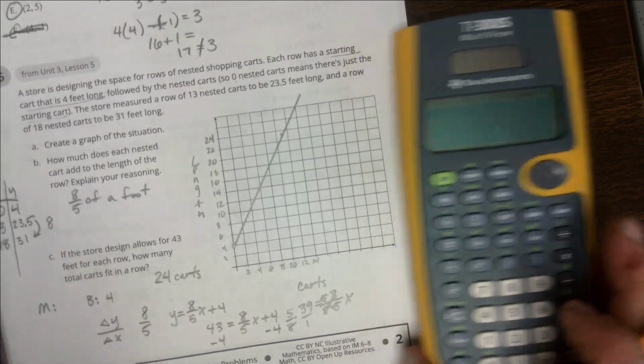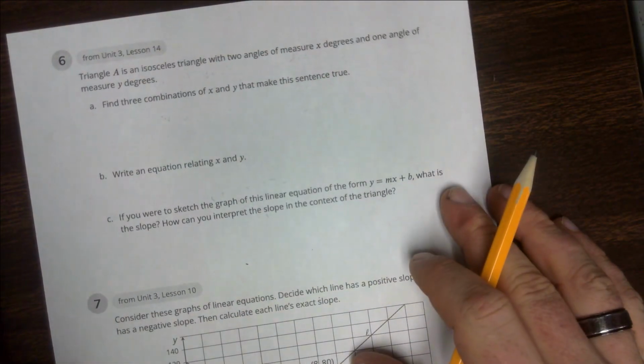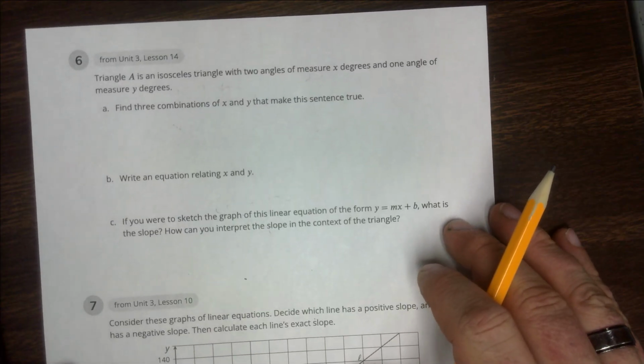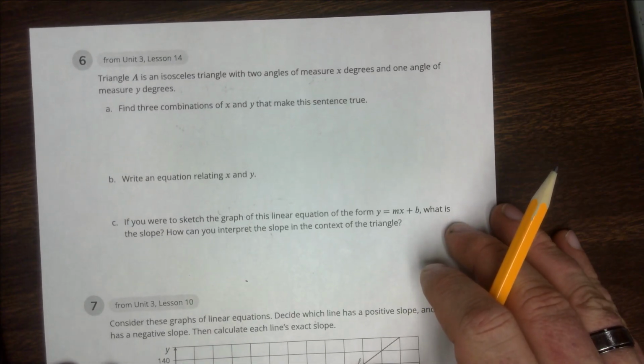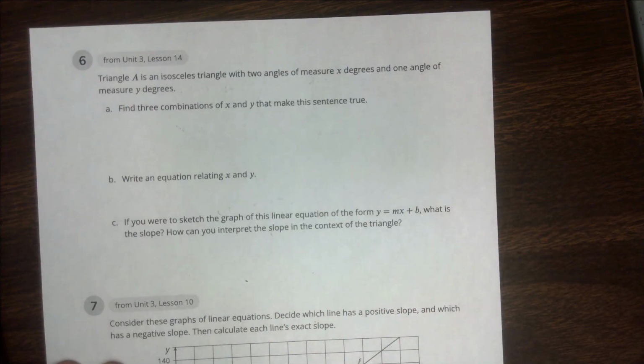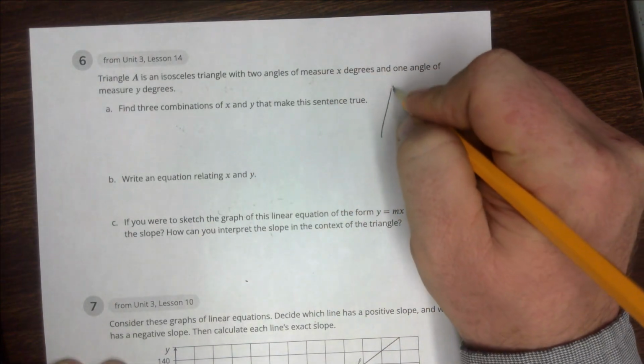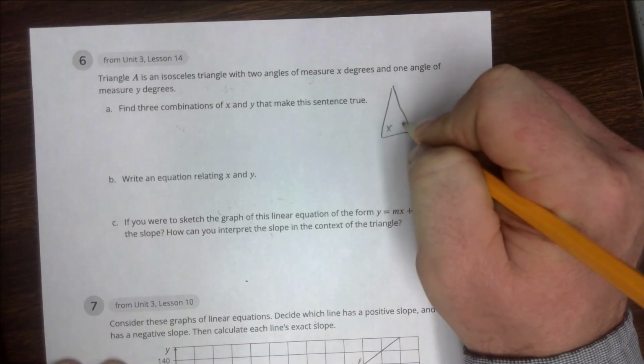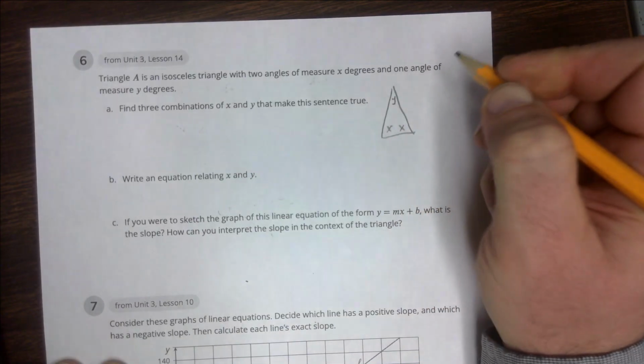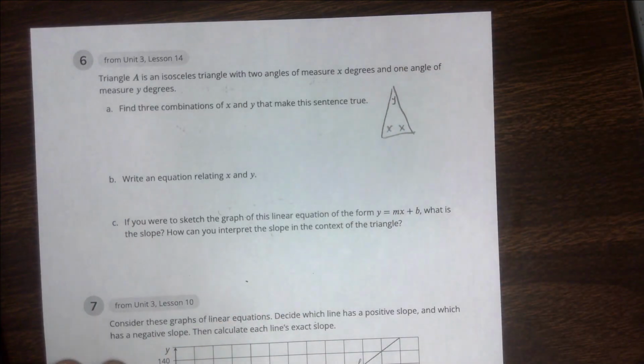Alright, let's take a look at question number 6. Triangle A is an isosceles triangle with two angles that measure x degrees and one angle that measures y degrees. Find 3 combinations of x and y that make this sentence true. So as I am thinking about this, I would have an isosceles triangle with x, x, and y. 3 combinations that would make this true.